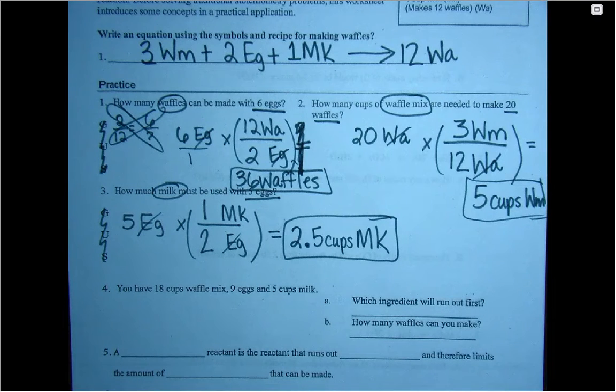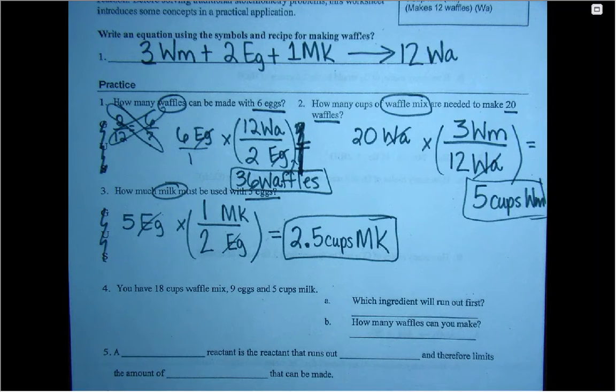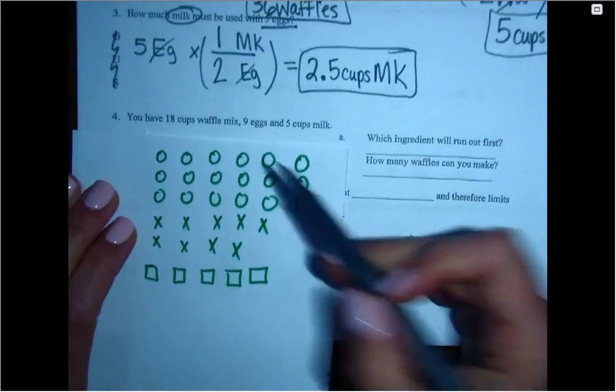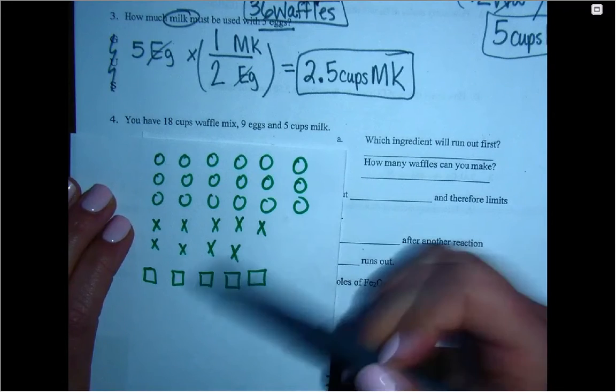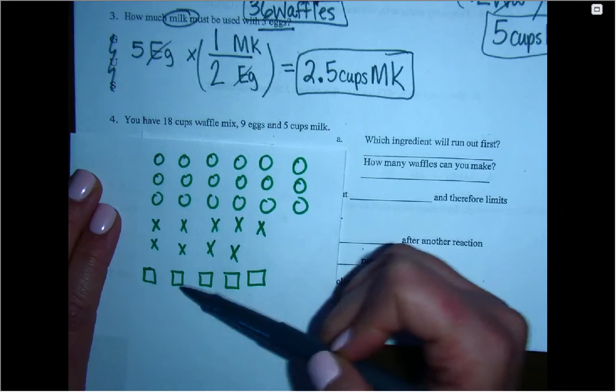So now I'm going to put an image up here. And I want you to think about it. Because we're answering this next question, number 4. So number 4 says, okay, you have 18 cups of waffle mix, 9 eggs, and 5 cups of milk. What can you do with that, right? So I'm going to kind of take our brain away from the math way, right? I want you guys to look at the image. If you notice, I went ahead and put 18 cups of waffle mix. That's what the circles are. I have 9 eggs drawn. That's what the X's are. And I have 5 cups of milk, 5 squares.